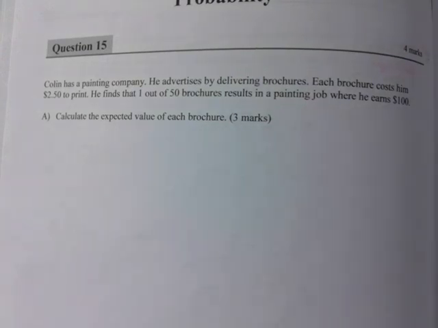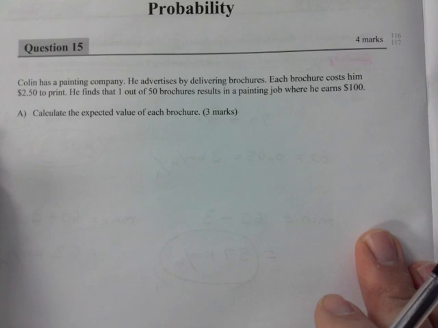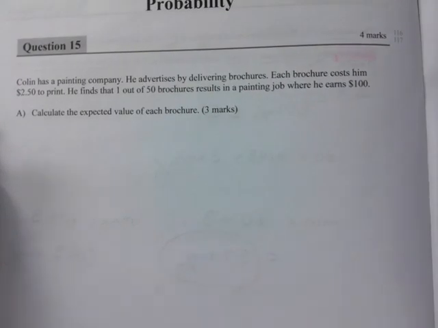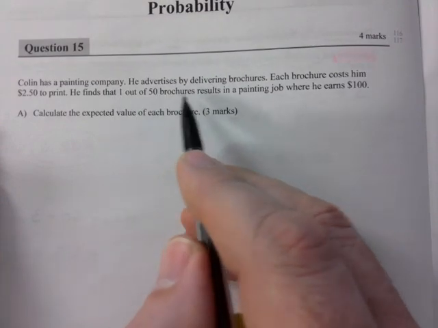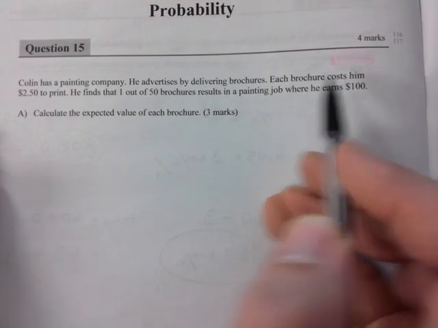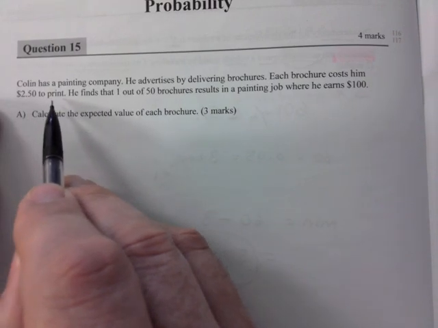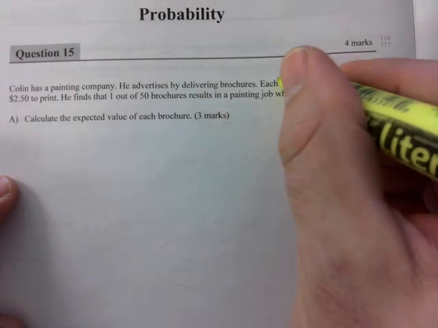Ready? Here we go. Let's do this one first. I'm going to do it slightly differently, and I'll see if this works for you guys. Colin has a painting company. He advertises by delivering brochures. Each brochure costs $2.50 to print.